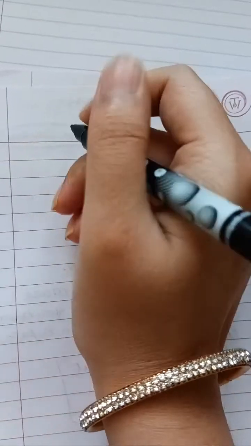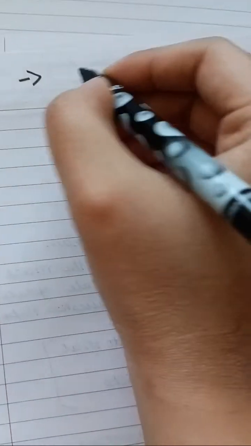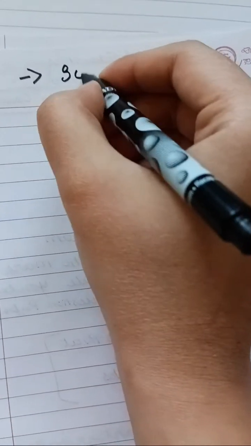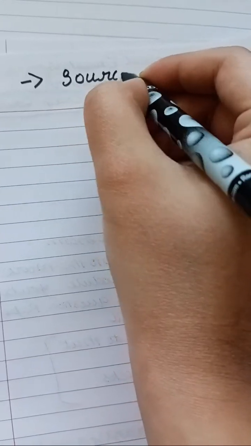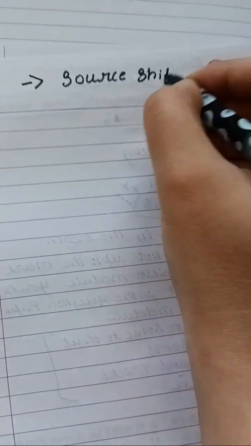The second thing you have to know with respect to source transformation is how to solve the problems on source transformation. You learned what source transformation is, and how to solve the problems you have to learn. Before that, you need to learn one more concept, source shifting.